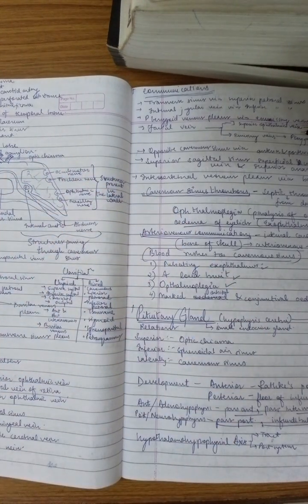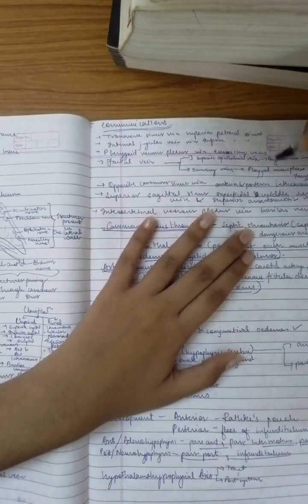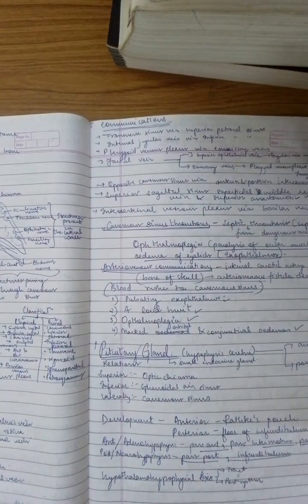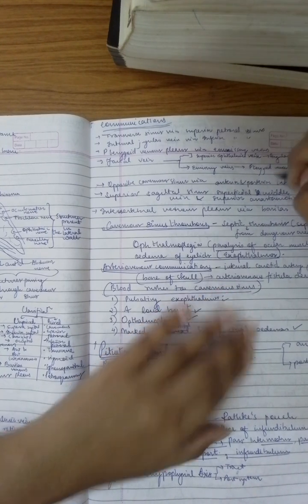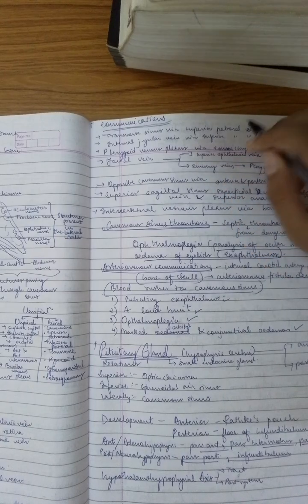One is through the superior ophthalmic vein. This superior ophthalmic vein anastomoses with the angular vein, and through that the facial vein. The other one is through the emissary veins, pterygoid venous plexus, deep facial vein, and the facial vein. So there are two routes through which the cavernous sinus communicates with the facial vein.